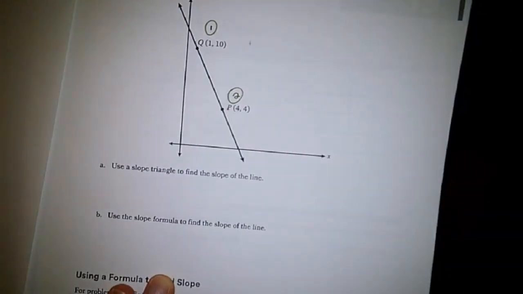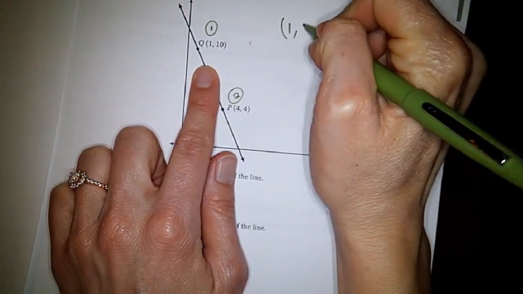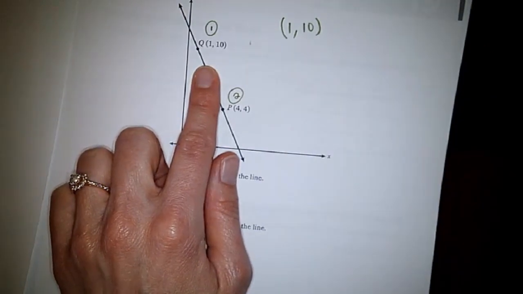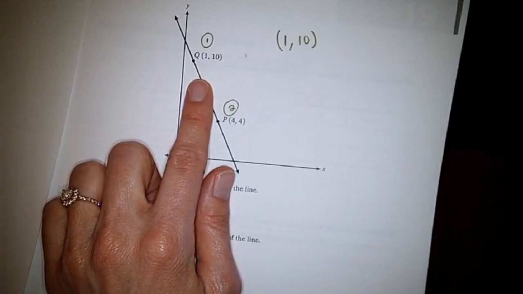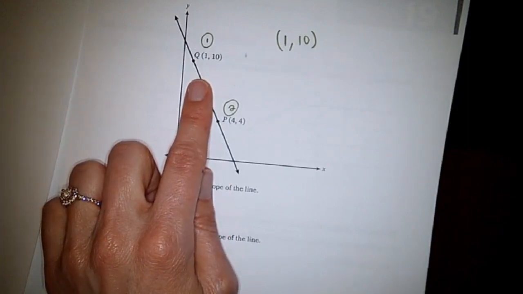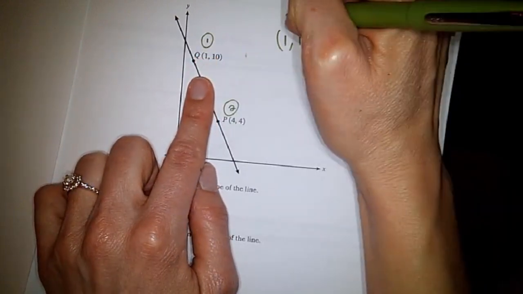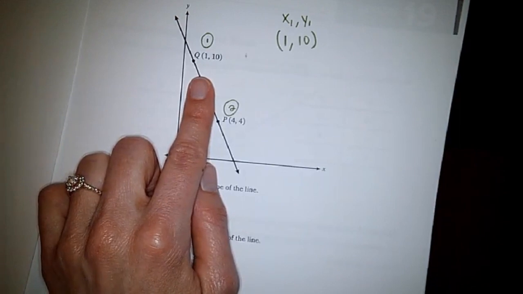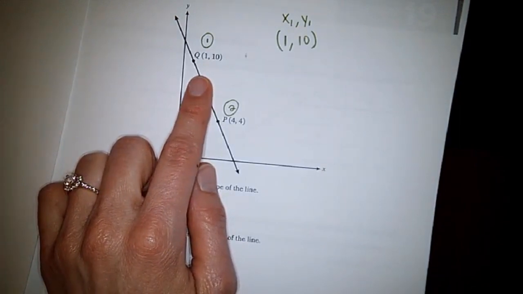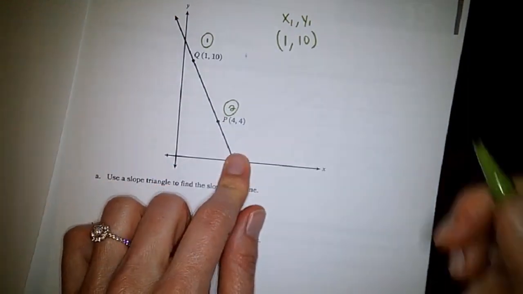Ready? So, if we're going to take this, can I show you all the trick? Yes? Take your first coordinate. 1, 10. Come on. You doing this with me? And on the top of it, since y'all picked it as your first coordinate, I want you to write x1, y1. Now we're going to do the same thing for our second coordinate. Our second coordinate is 4, 4.